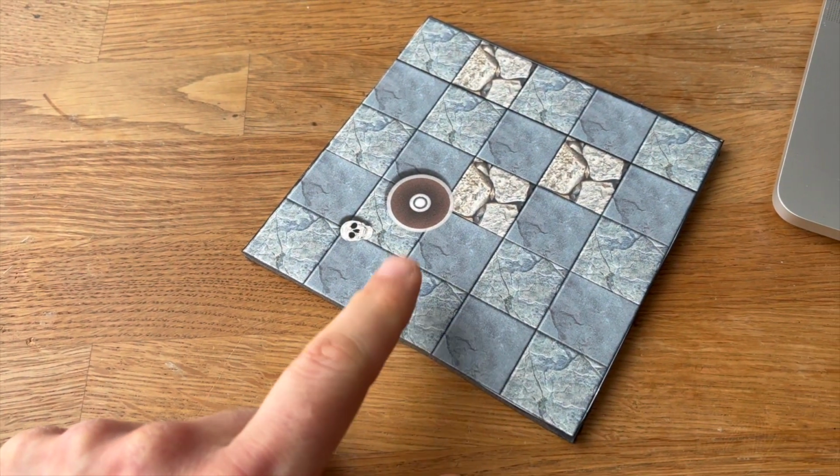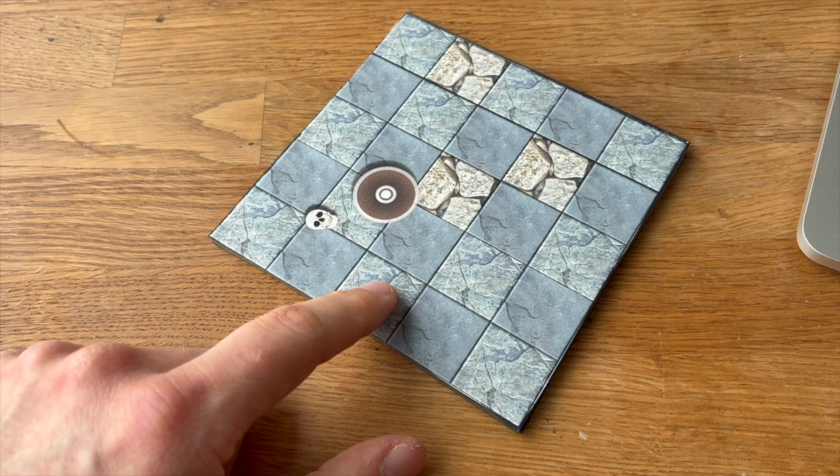This, my friends, is a dungeon tile. In this video, I'll show you how to create one yourself.